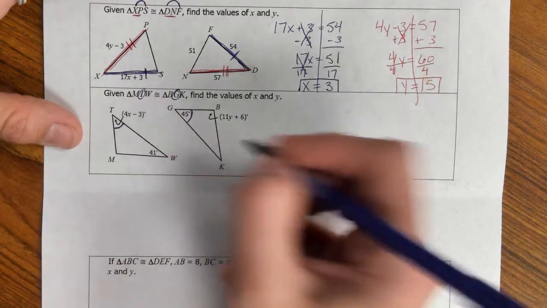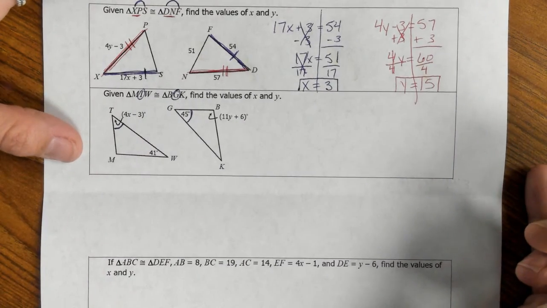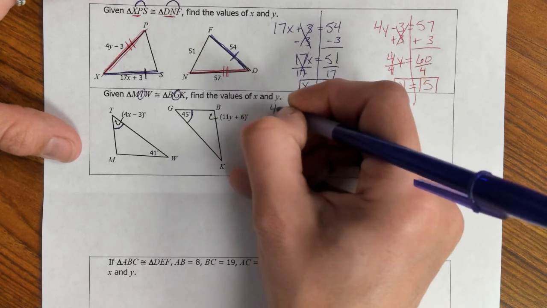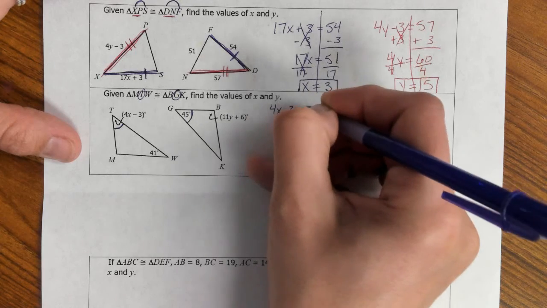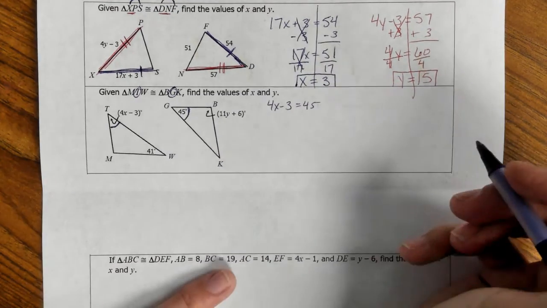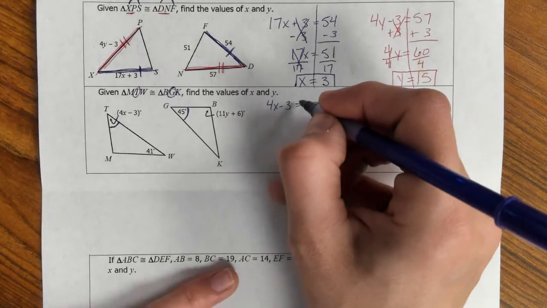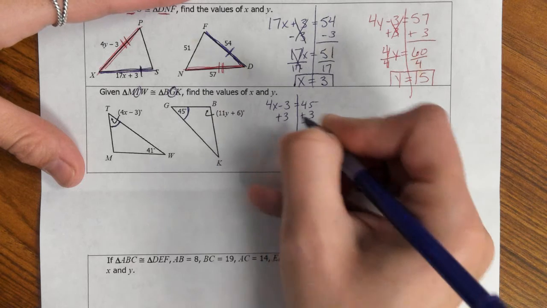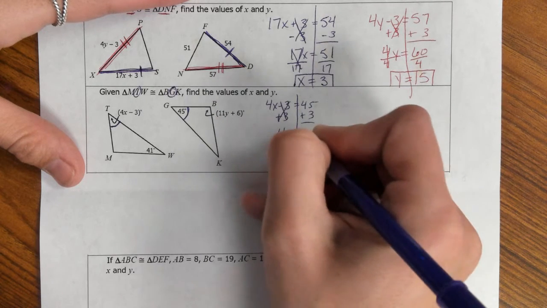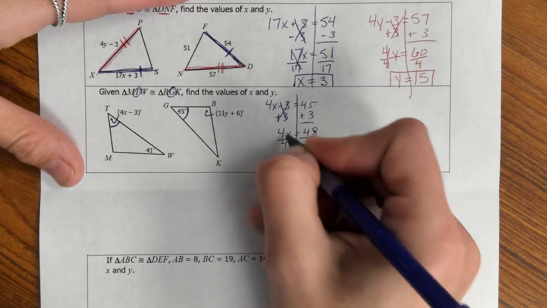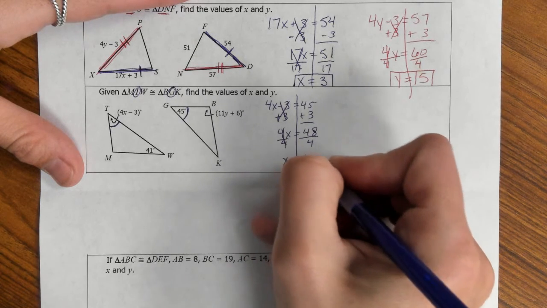So when two angles are congruent, their measurements are equal. Definition of congruent angles. We will take 4x minus 3 is equal to 45. Pause it, do it on your own, and resume only to see if you've got the answer. It's a way to help yourself out. Add 3 to both sides. 4x is going to equal 48. Divide by 4. x is going to equal 12.